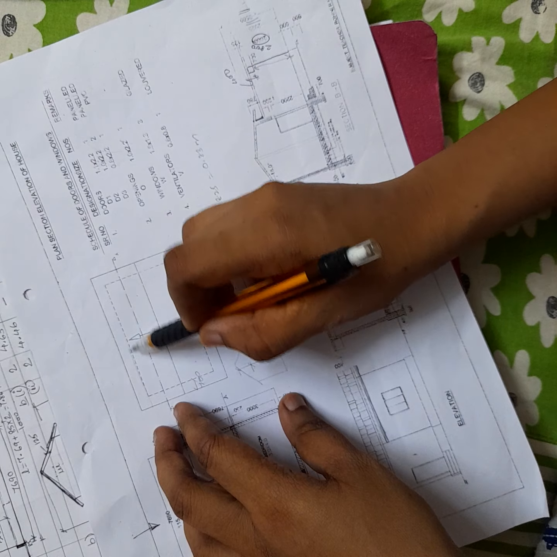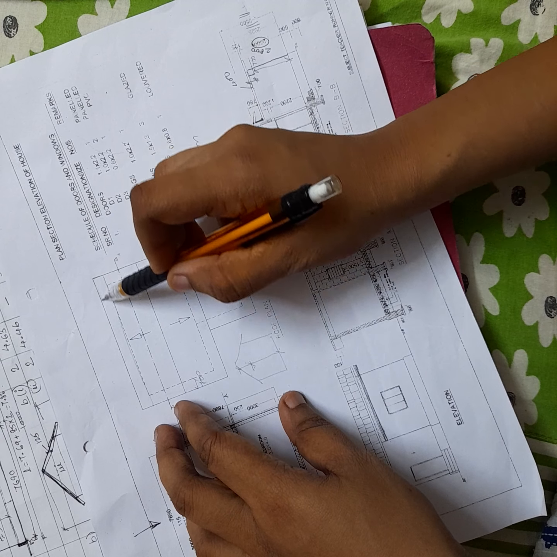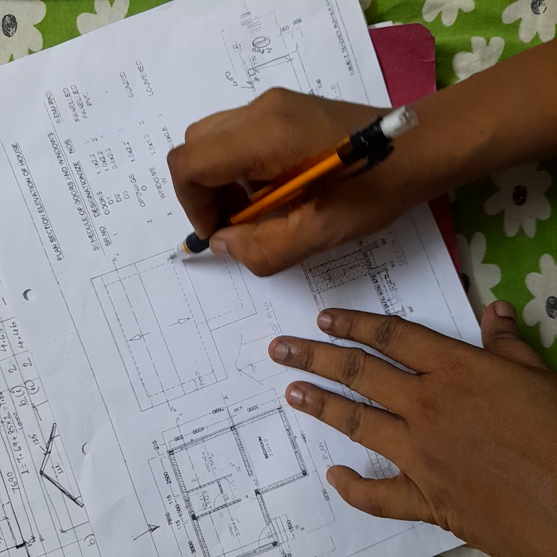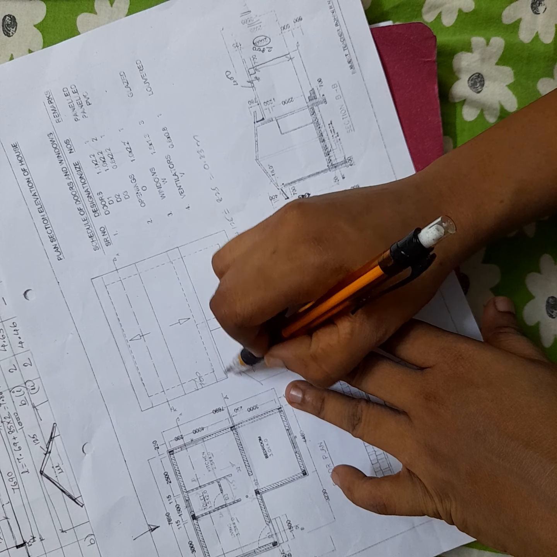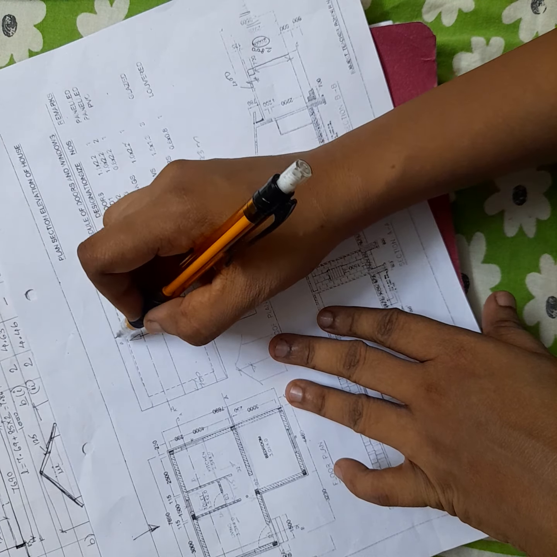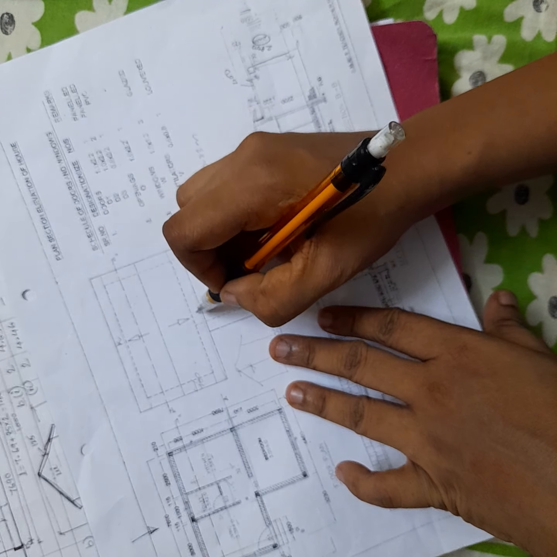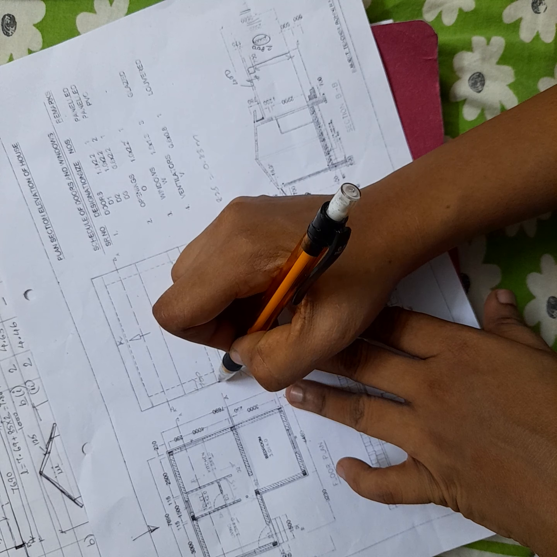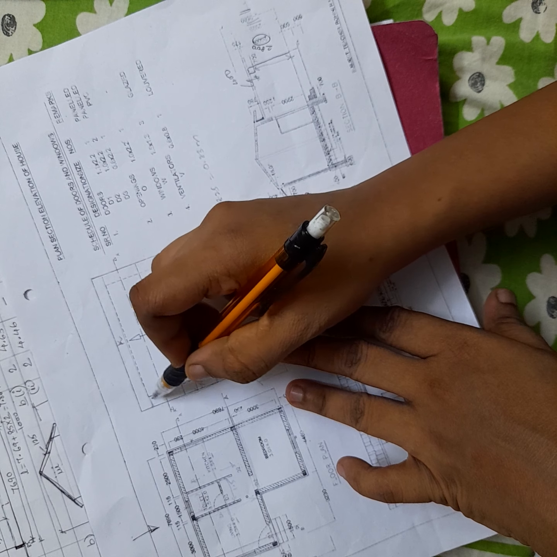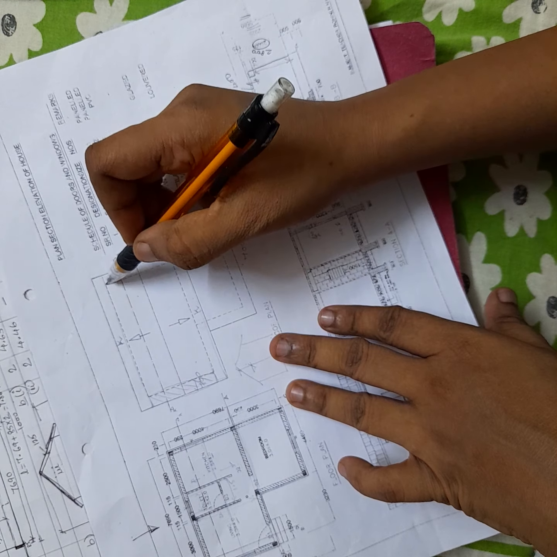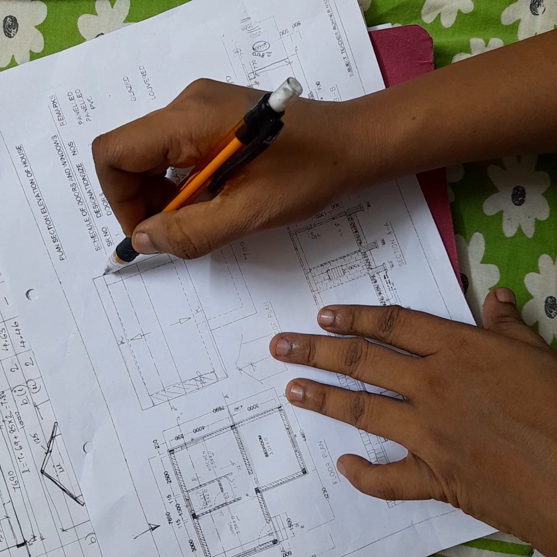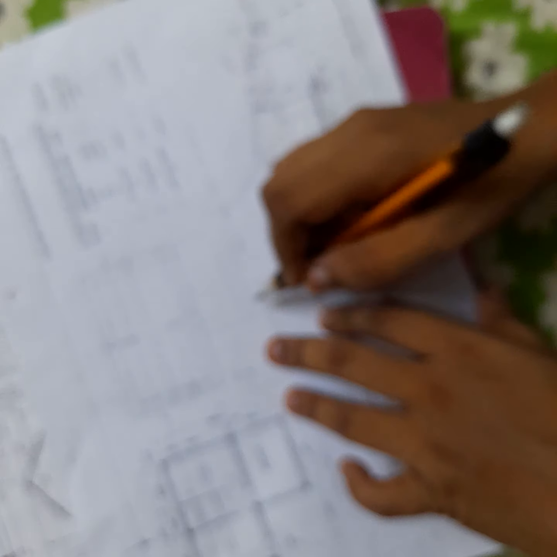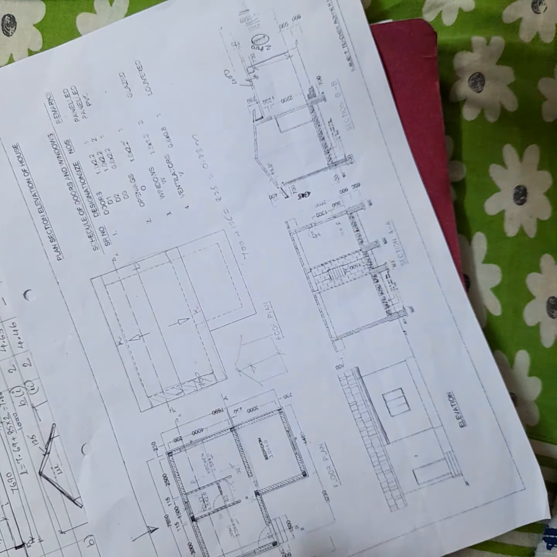I have to calculate this length. This and this will remain same, so I will name this as K, this also K. Then this part I'm going to tackle. Let me shade this. I'll name this as L. And then flat slab I will show later.